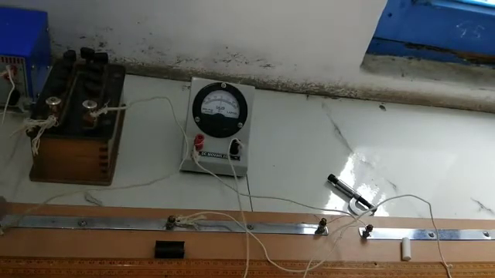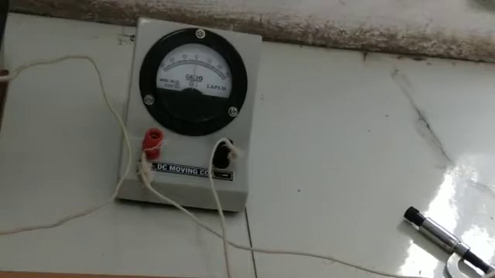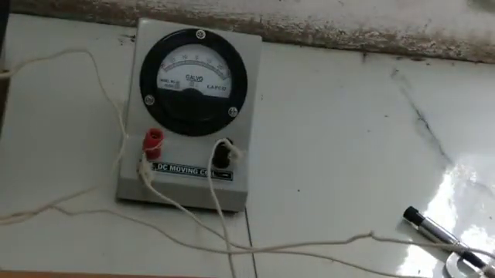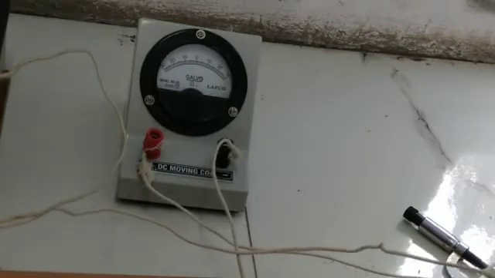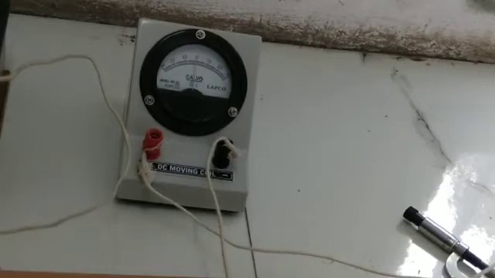Let's see here. Now you will be checking. You just focus on the galvanometer. I'm keeping the jockey at the extreme left. Now you see the galvanometer has shown deflection towards the left side. Again, I'll slide the jockey to the extreme right, and you can see the deflection on the right side. So that means our circuit arrangement is right, and now we are ready to take the readings.